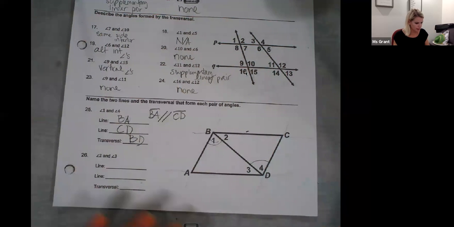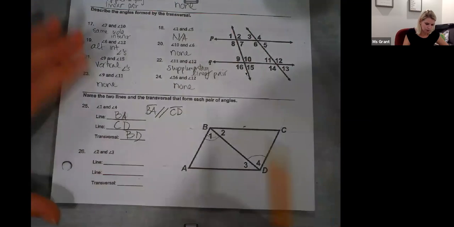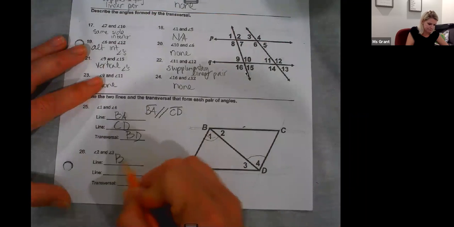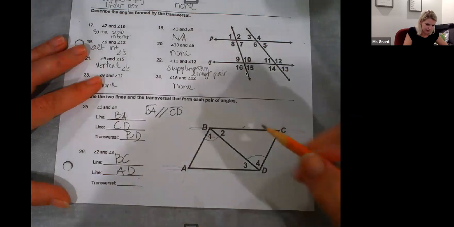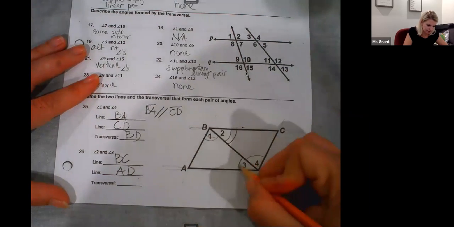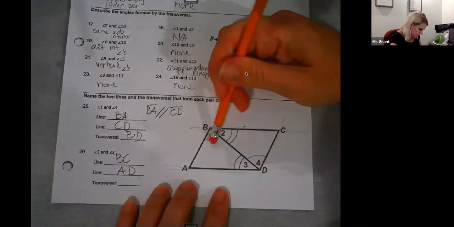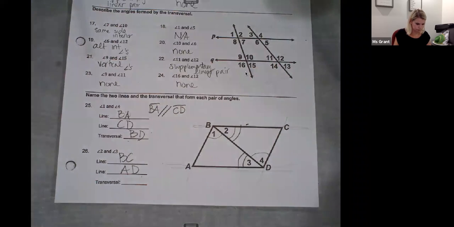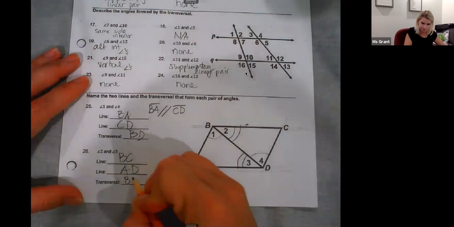All right, angle 2 and angle 3. Angle 2 and angle 3 are formed when BC and AD are parallel. Here are these angles, 2 and 3. I double lined it so that you could see the difference. Those are congruent. The transversal is again BD.